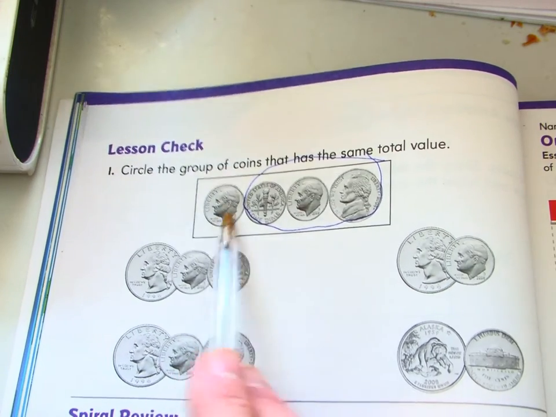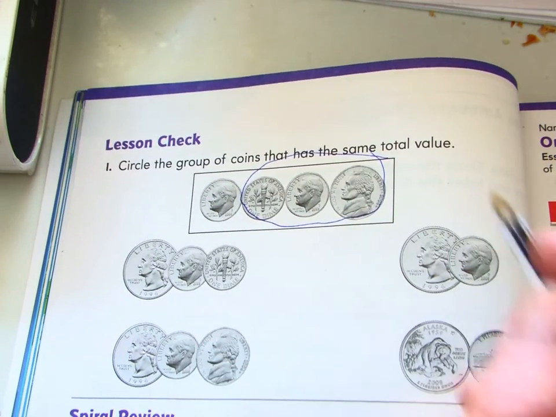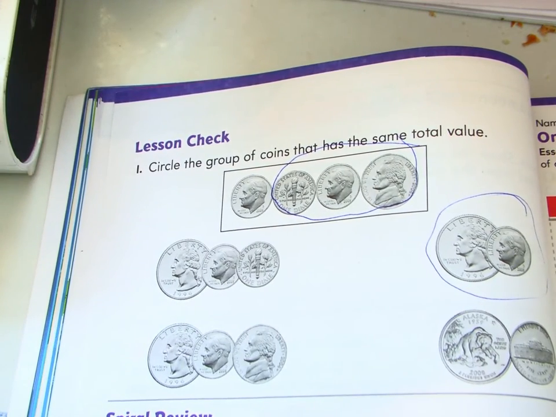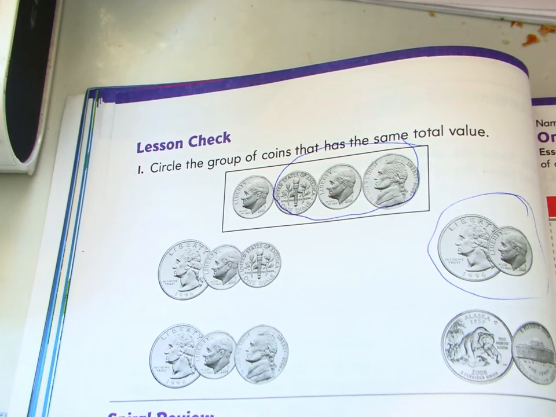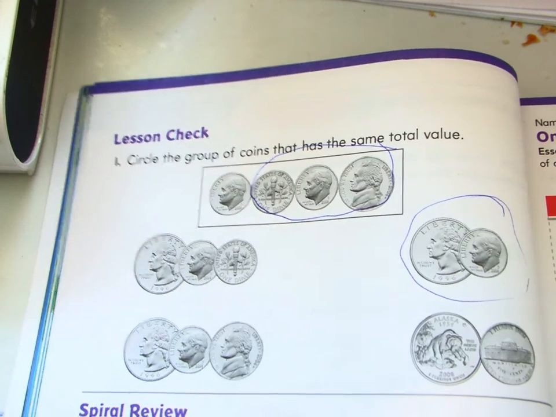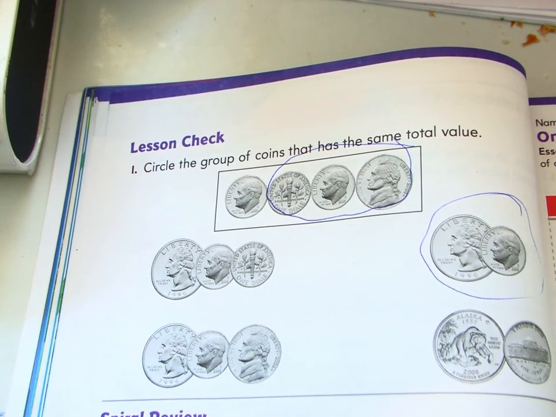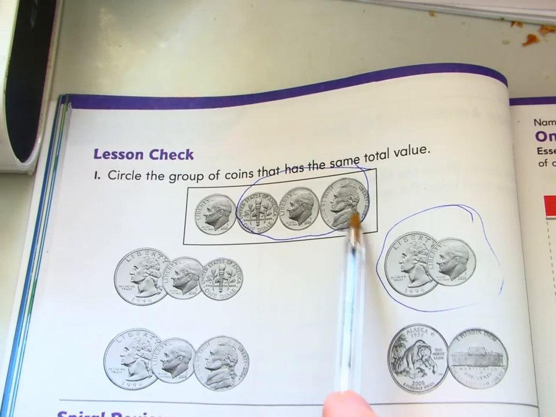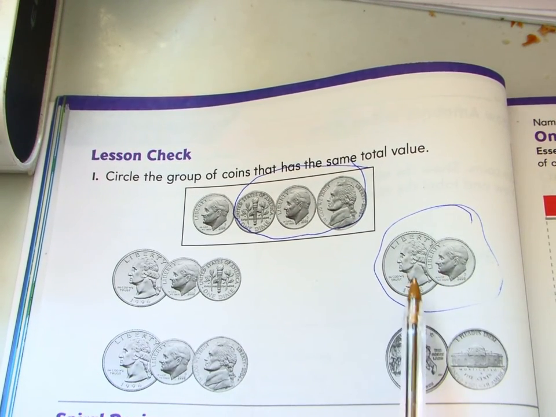Ta-da! A dime and a quarter. I did not have to count how much it was worth. I found it already. This is a nickel and a quarter. We want a dime and a quarter. You see how we did that? Without counting the money, we just changed the 2 dimes and a nickel into a quarter.